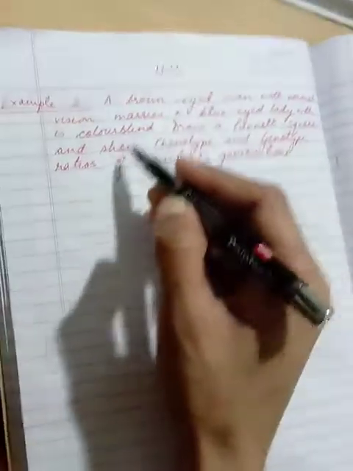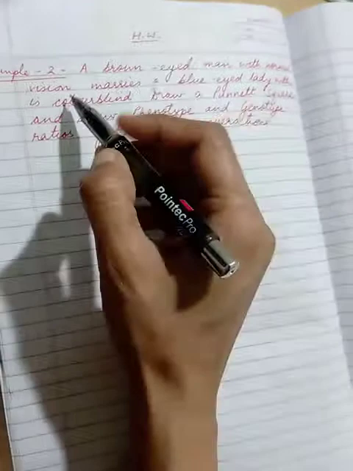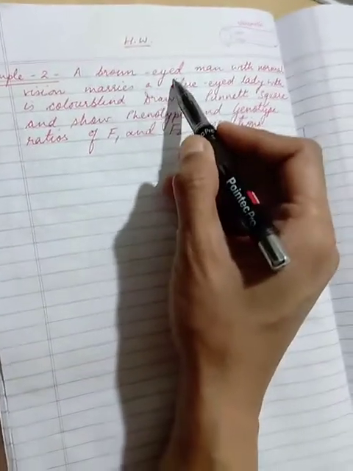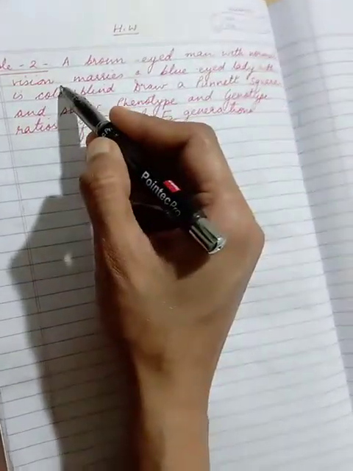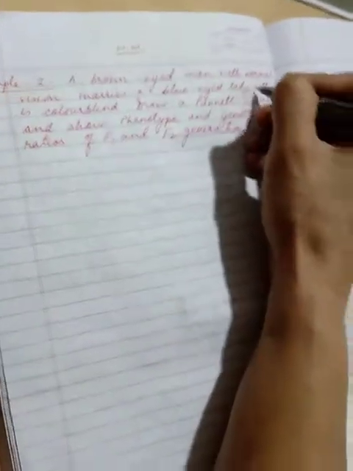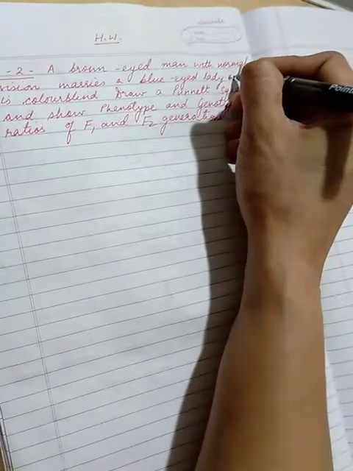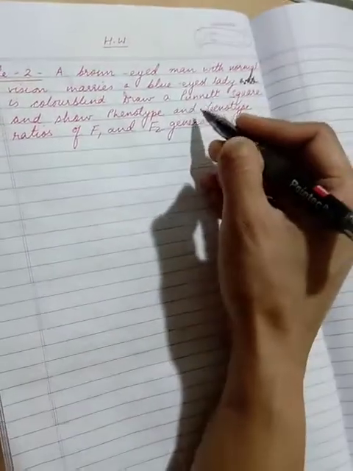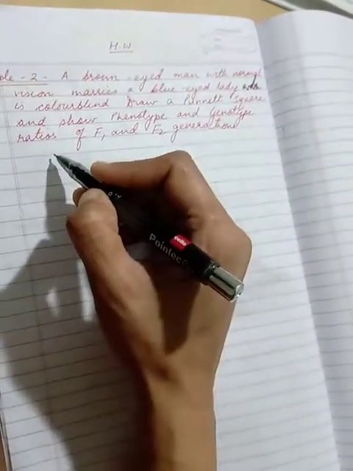So try this out with another cross today and write it as homework, but do it honestly, children. All you have to do is choose the alphabet wisely. In that case, if you miss, it means you'd be wrong. Example 2. A brown-eyed man with normal vision marries a blue-eyed lady who is colorblind. Draw a Punnett square and show phenotype and genotype ratios of the F1 and F2 generation.